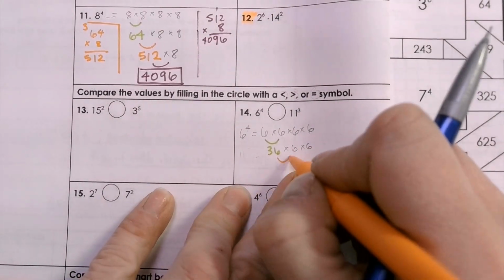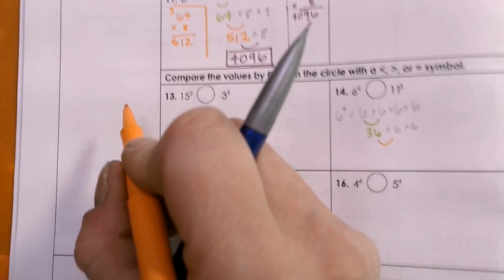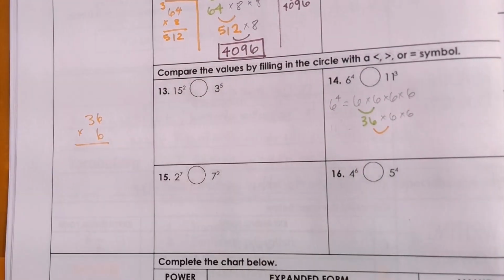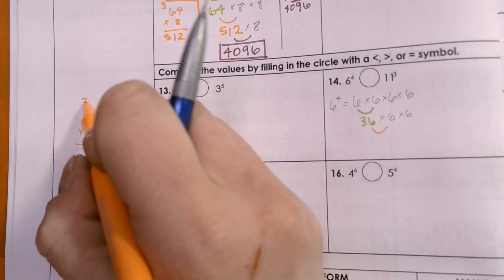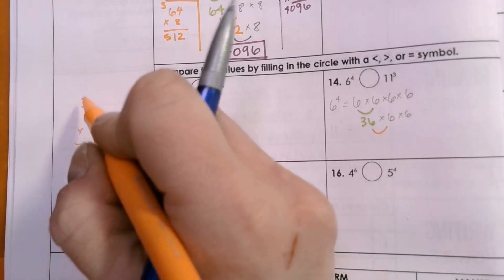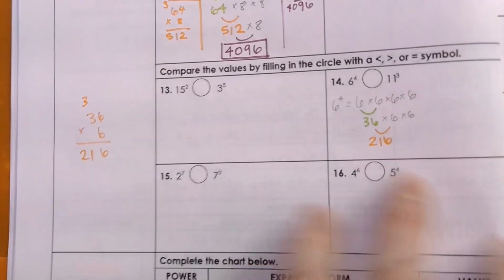Next, let's do 36 times 6. I'm going to do it over here. Use a little bit of this extra space. 36 times 6. 6 times 6 is 36. 6 times 3 is 18. Plus 3 is 21. So that's 216.